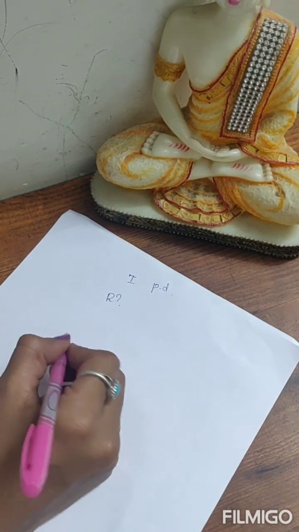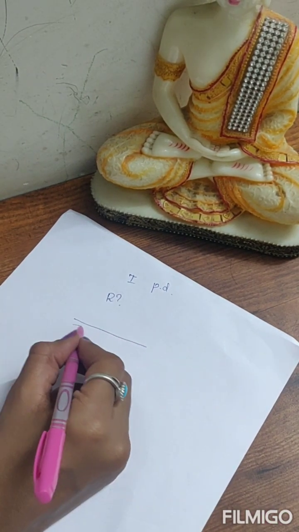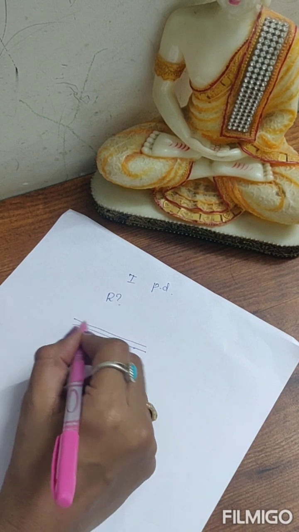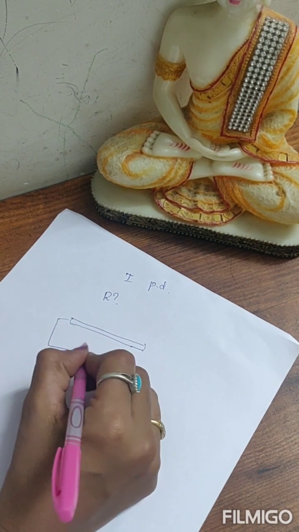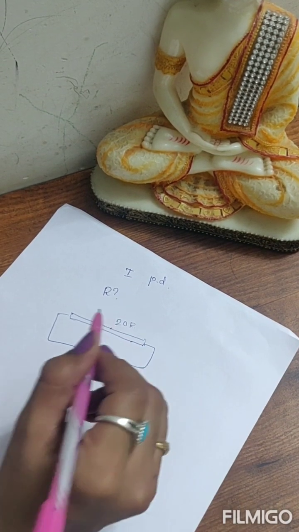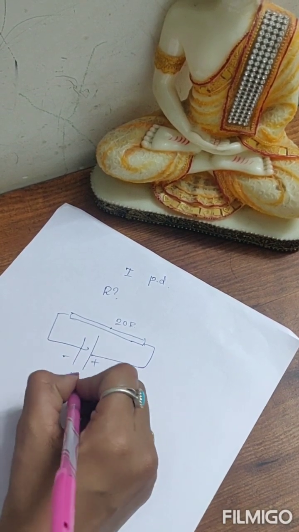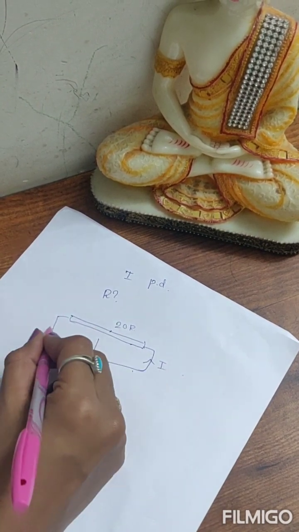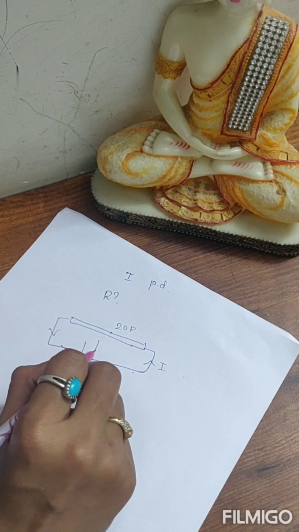Let us consider a wire. It has a resistance of 20 ohm, connected to the conductor, and a potential difference of 100 volt. The current is flowing from positive to negative.